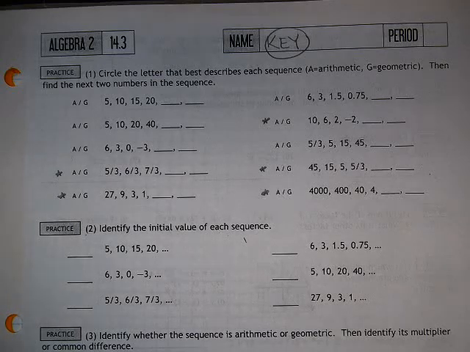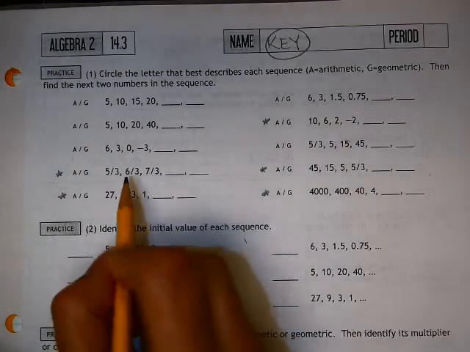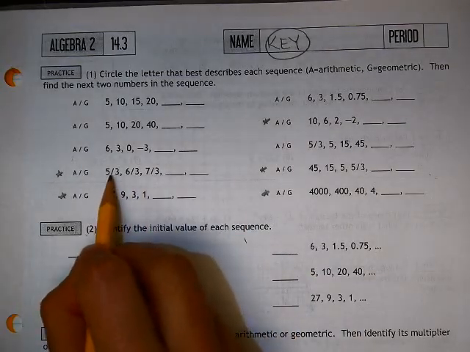Let's go ahead and look at just a few of these. We'll look at 5 different ones. I've chosen a couple of the fractions because I don't want you to be frightened by them. So let's go ahead and look at this one here.